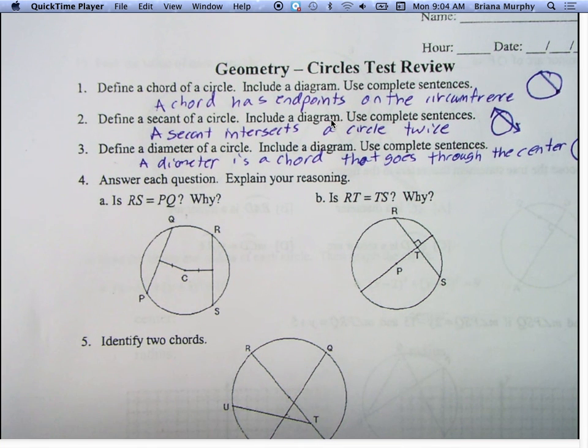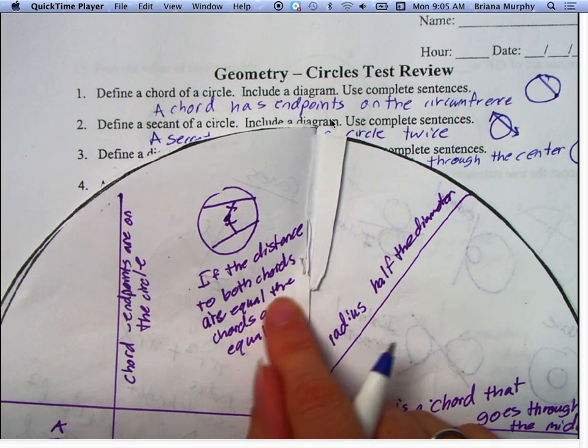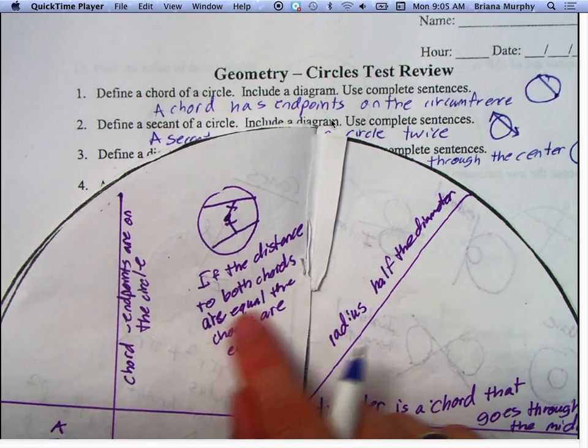Number 4, answer each question and explain her reasoning. So RS is equal to PQ. Is it equal to PQ and why? So again, guys, I keep making these references to our circle book. If we look on the first page, we have, if the distance to both chords are equal, the chords are equal.